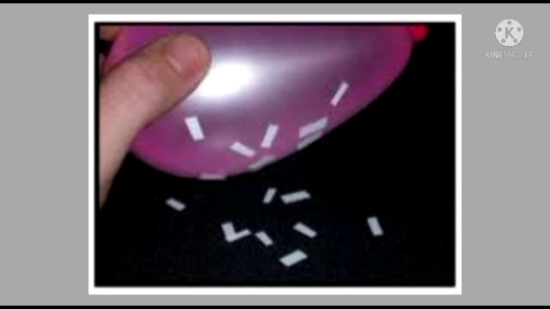It acquires an electrostatic charge on its surface. The balloon is said to be a charged body. When it's brought near the bits of paper, the pieces acquire opposite charge and will rise and cling to the balloon.